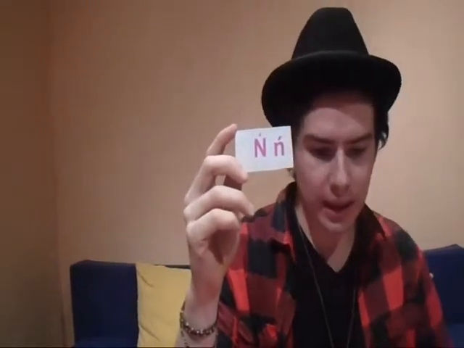So the same, but here's one difficult letter, it's ń, an N with a kreska, with an acute accent. I would say it's like in the word canyon, the ny in canyon. That's how ń is pronounced.